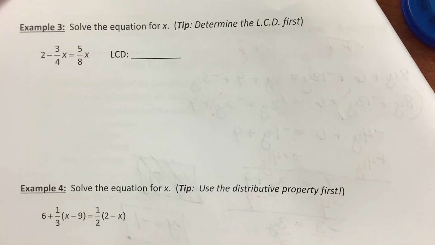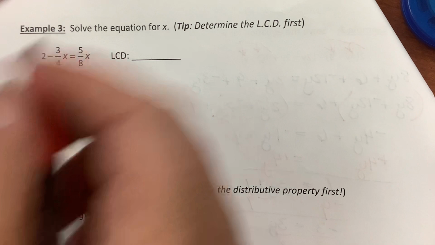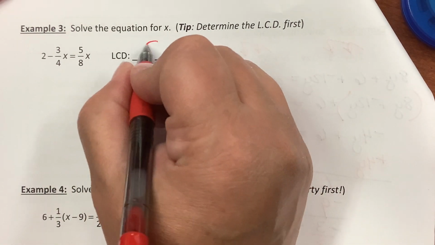All right, here we go. Oh no, it's fractions. They're like cooties. What do I do? What do I do? Least common denominator it. The least common denominator between 4 and 8 is 8.